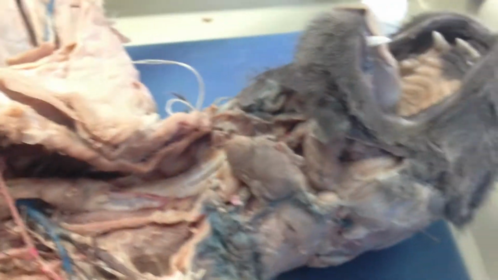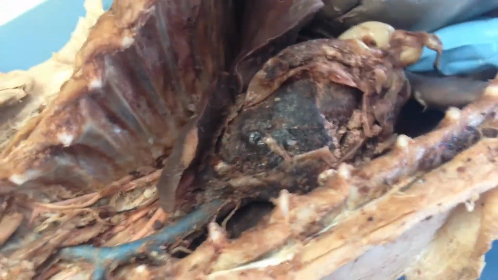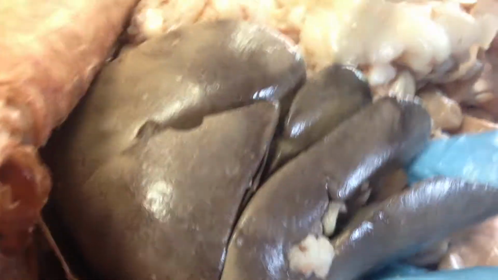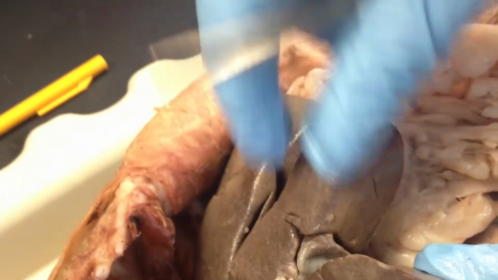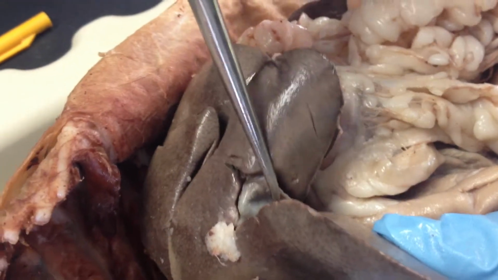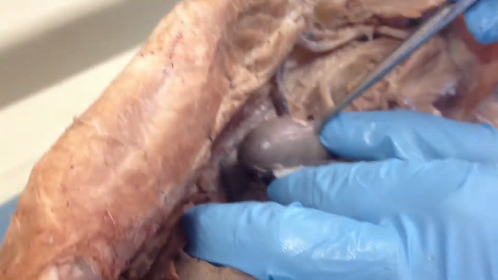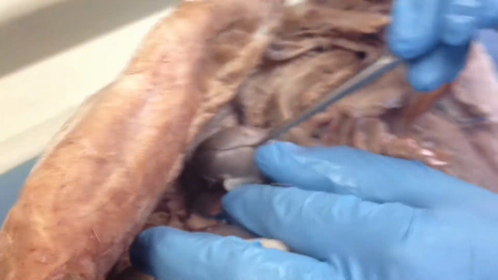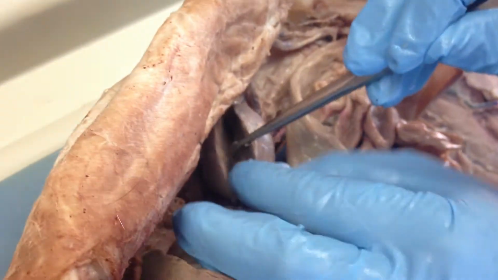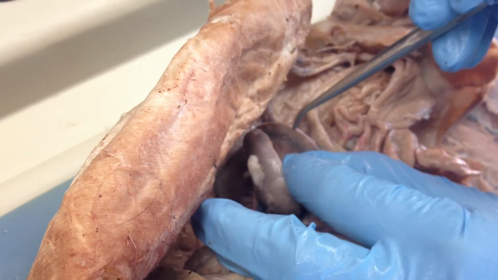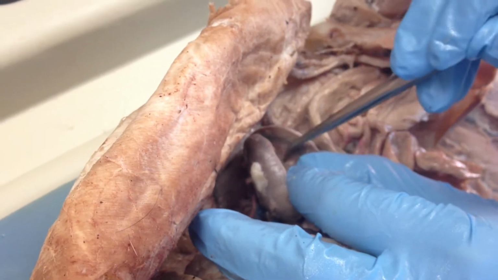The gallbladder is seen from the outside right there. It's between the lobes of the liver, and when we open up the lobes, we can see it better. It's this part. So that's the liver and the gallbladder. Here's the kidney. It's a metanephric kidney, and when we open it up, we see the outer layer is the cortex, and the inner layer is the medulla.